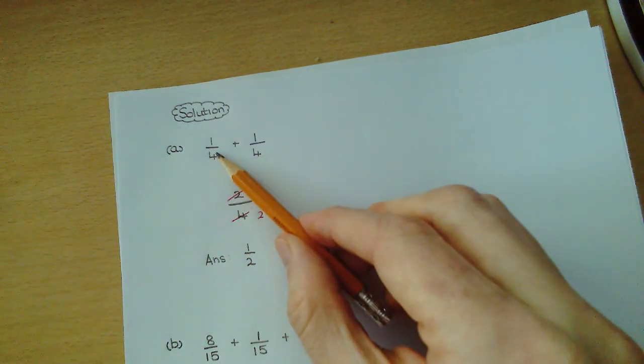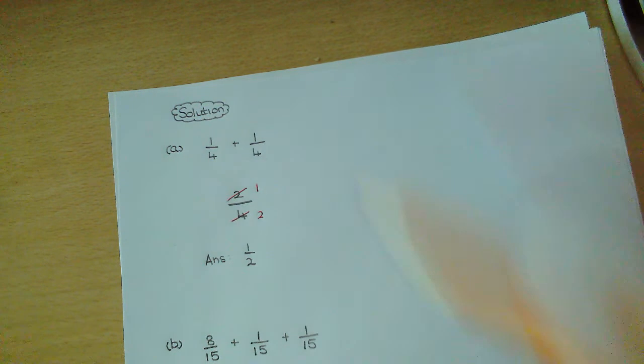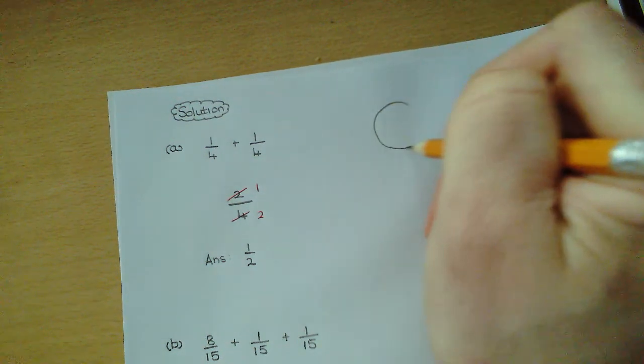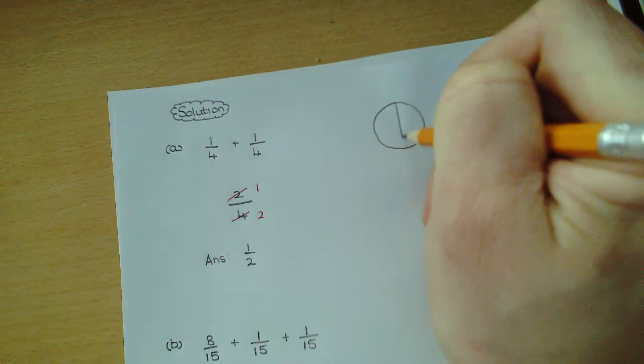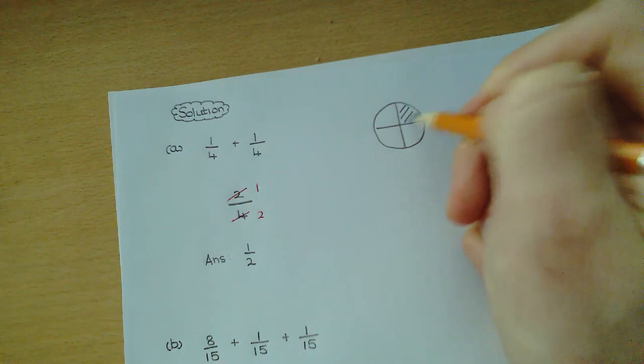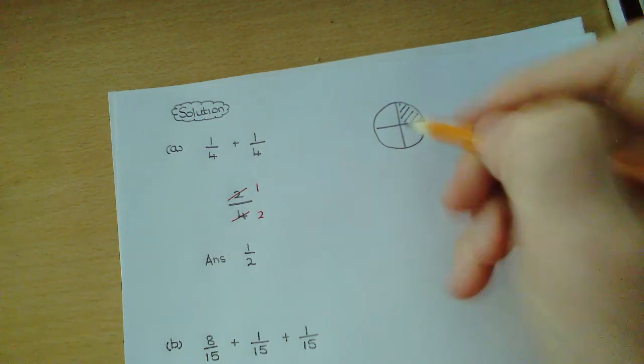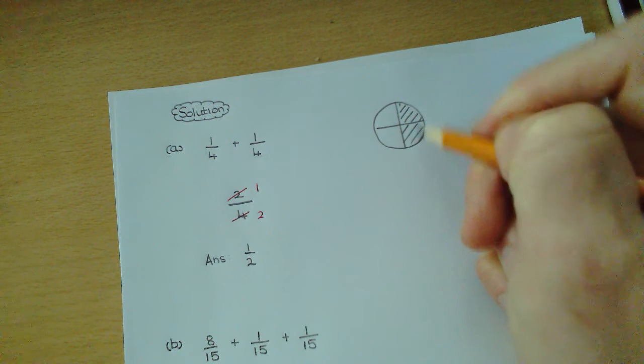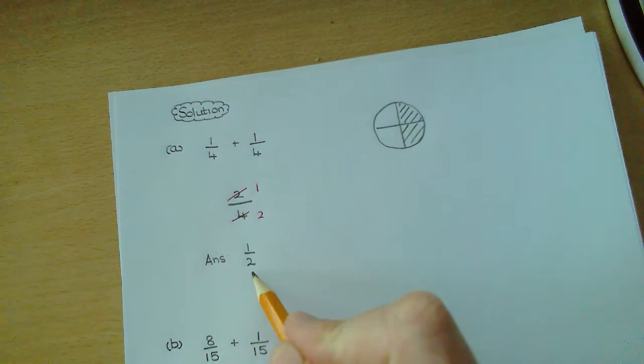Now that makes sense. If you think about it, we're adding 1/4 and 1/4. So there's 1/4. We're adding another 1/4 on. So our final answer is going to be 1/2.